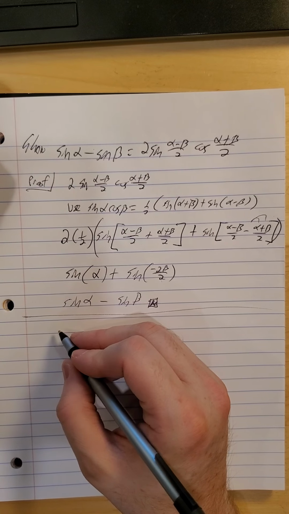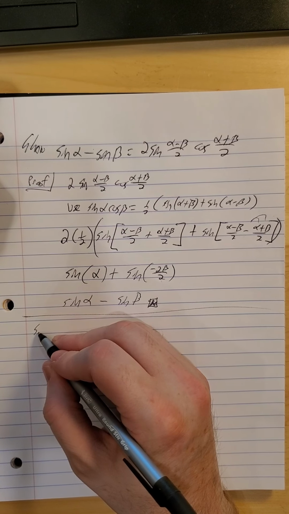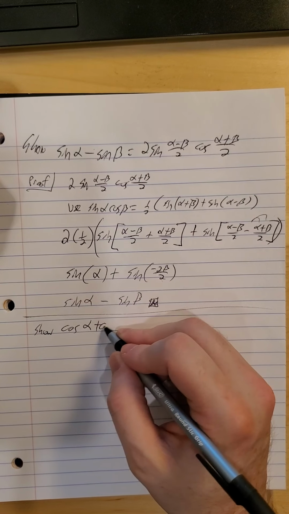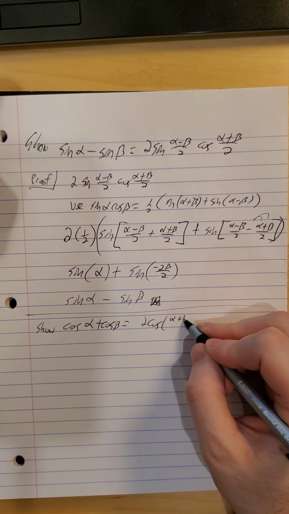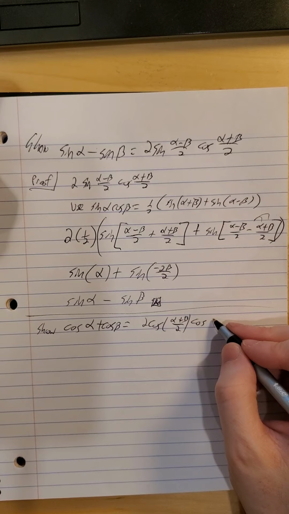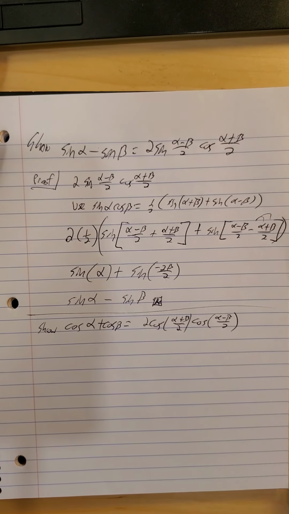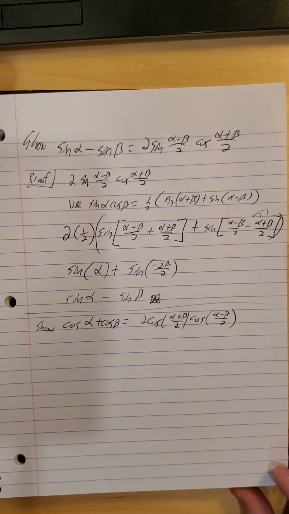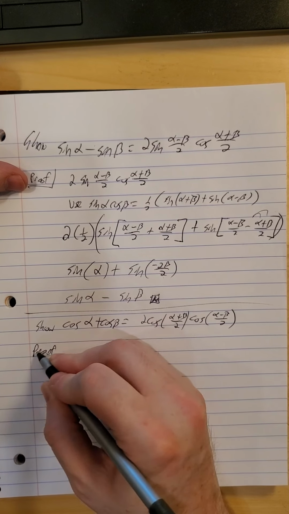All right, so let me encourage you to try this next one on your own. So you're going to show cosine alpha plus cosine beta is the same as 2 cosine of alpha plus beta all over 2 cosine of alpha minus beta all over 2. So give that a pause and come on back. Okay, welcome back. So here is our proof.